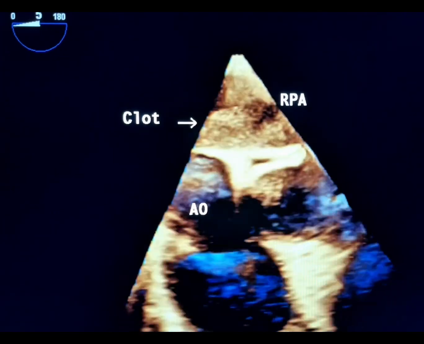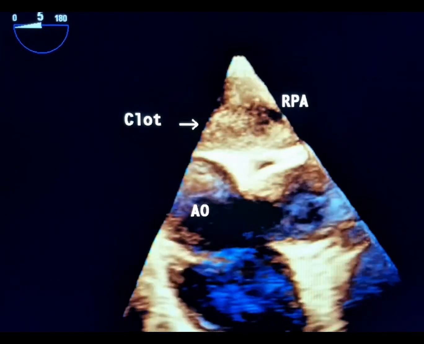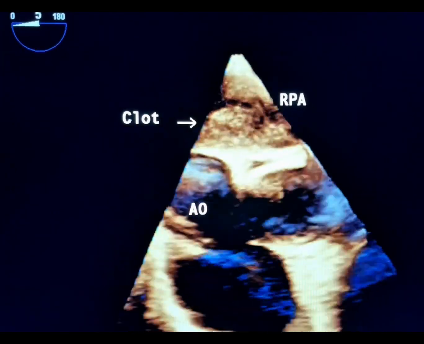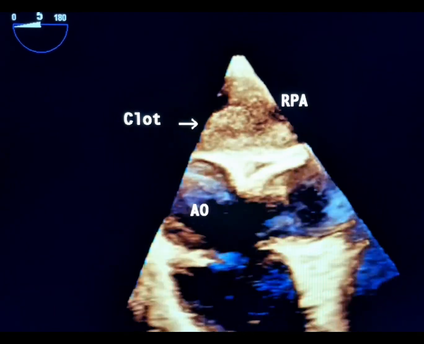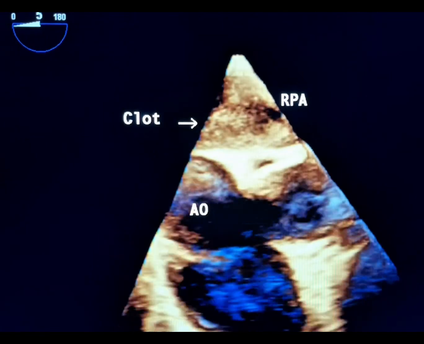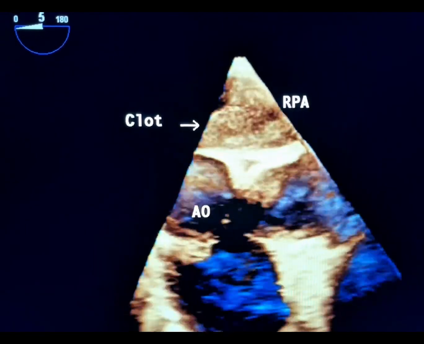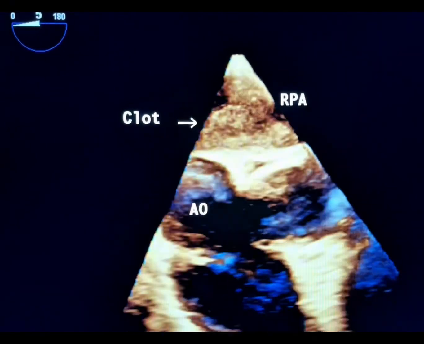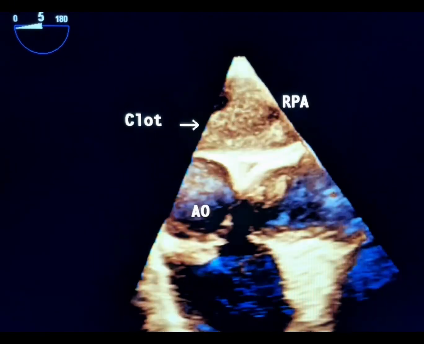In summary, although echocardiography may have limited sensitivity for detecting pulmonary thromboembolism, and a normal echo does not rule it out, a detailed echocardiographic study can still be invaluable in certain cases.